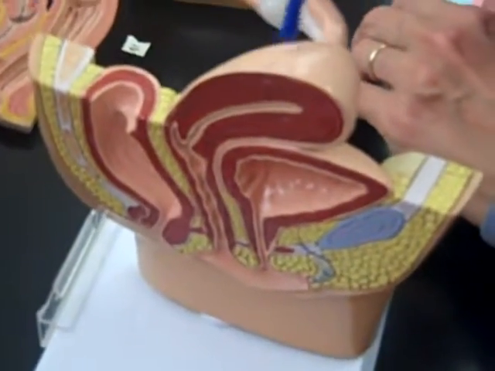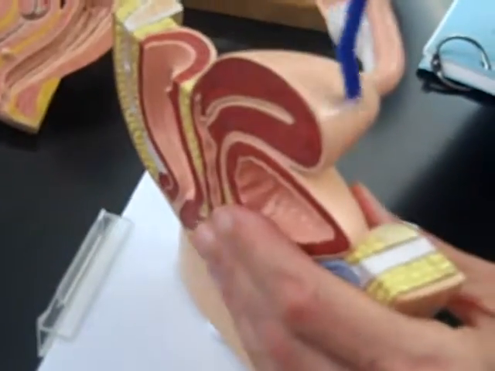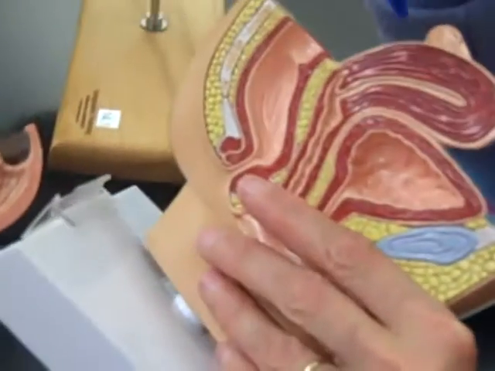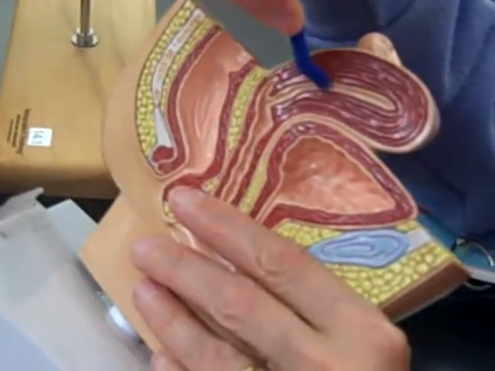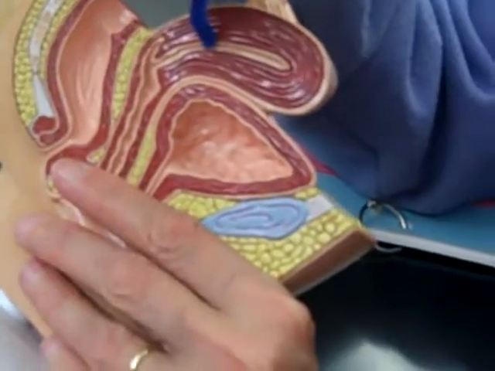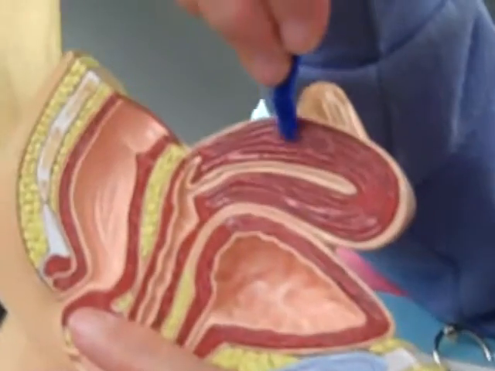Here is the uterus, and this is the fundus here, and then the endometrium is the innermost layer, which is depicted here in a beige color. The myometrium is this meaty mass. That's all smooth muscle cells.